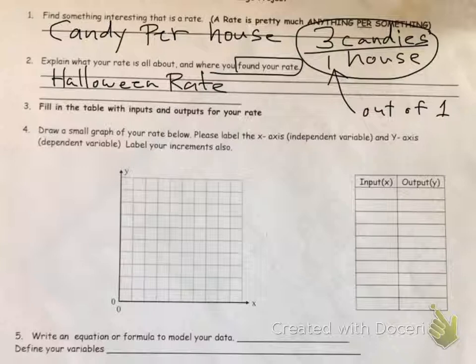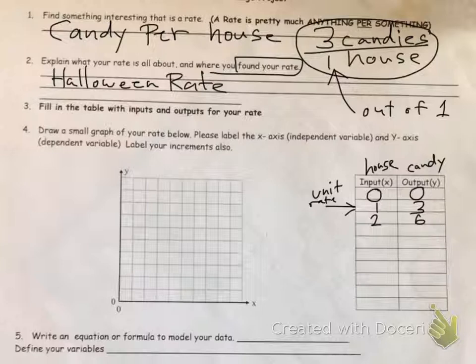Alright, so basically, if I have 0 houses, if I don't go trick-or-treating, I have 0 candy. So this is house. This is candy. If I go to 1 house, I have 3. So that point right there is my unit rate. 2 houses, 6. 3 houses, 9. 4 houses, 12.